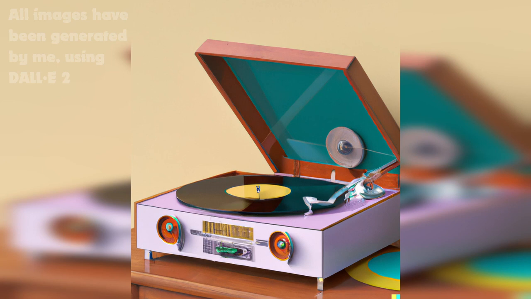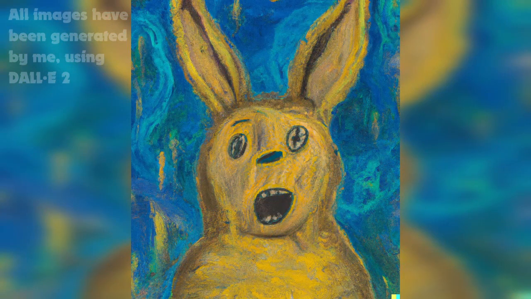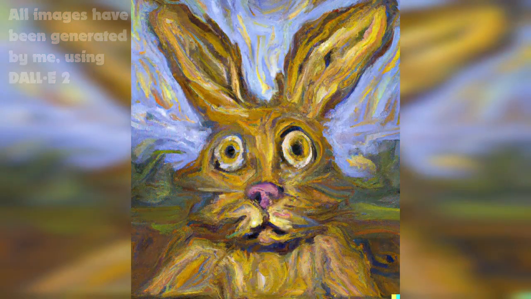DALL-E's ability to generate complex and varied images from textual descriptions has the potential to actually revolutionize the field of computer-generated imagery, and has generated a lot of excitement in the artificial intelligence research community, as you probably know.